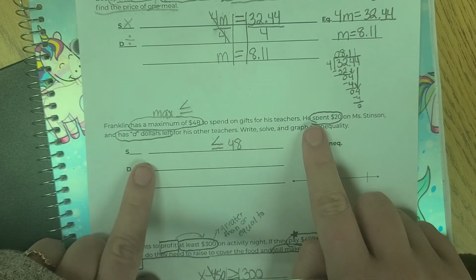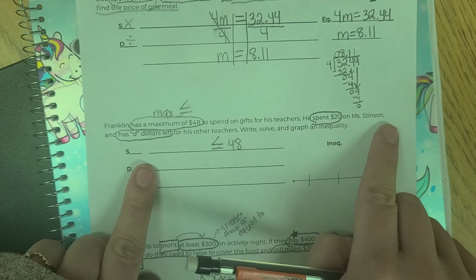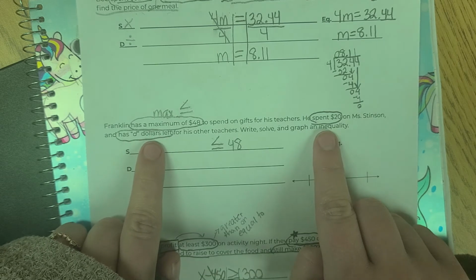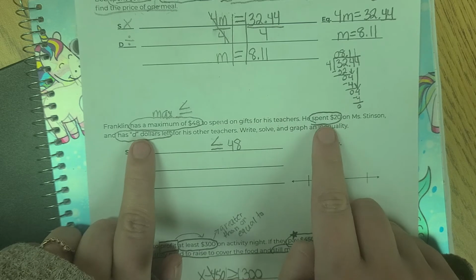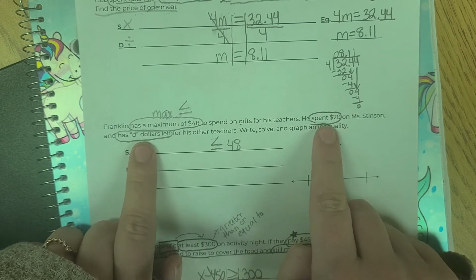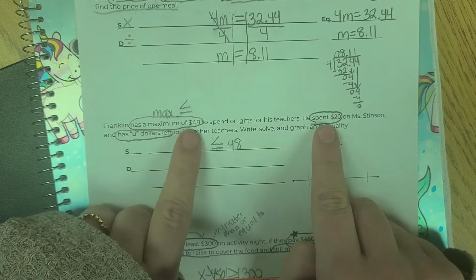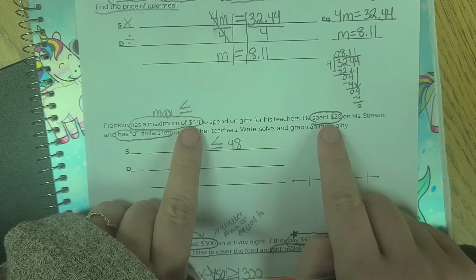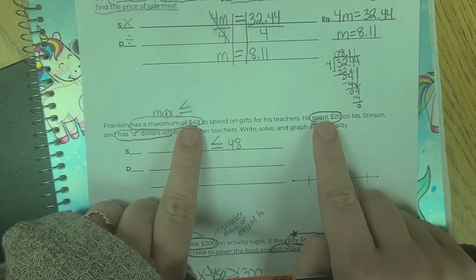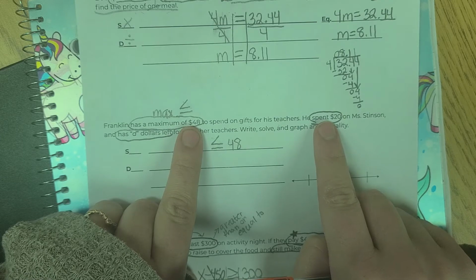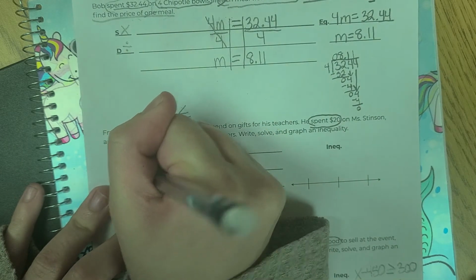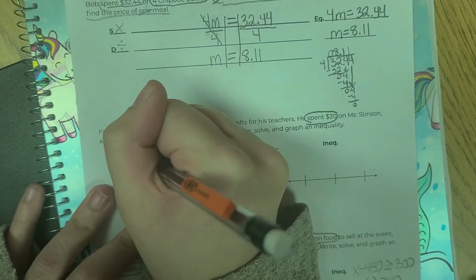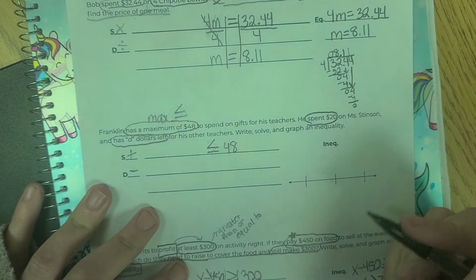Now, he already spent $20 on Miss Stinson and has that much money left. So let's go ahead and start thinking about the relationship between these two. Well, to figure out what we should see in the inequality, let's figure out what would we do. What would you do to figure out how much he has left to spend? All right, you should have realized that what he would do is subtraction. So if he would do subtraction, then you should see addition.